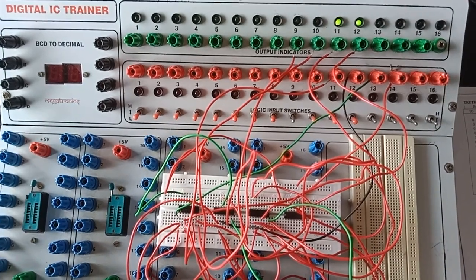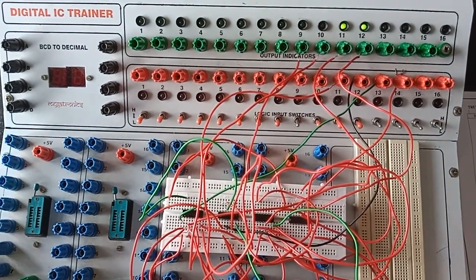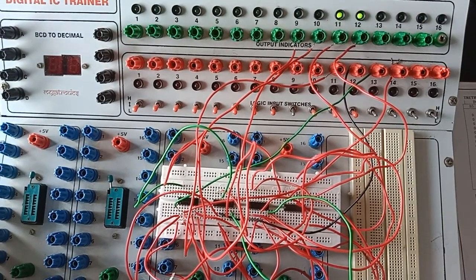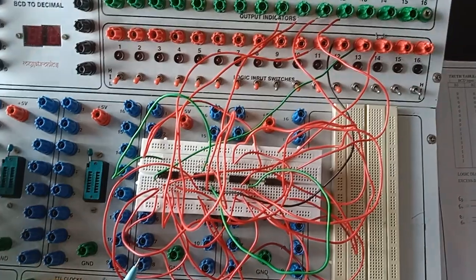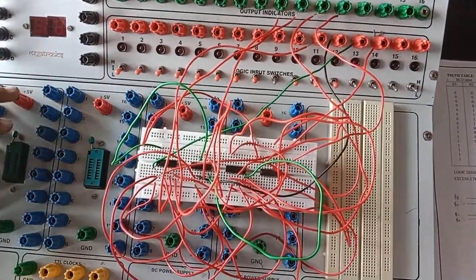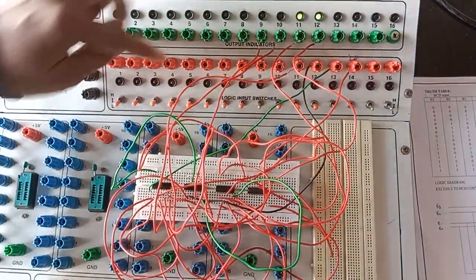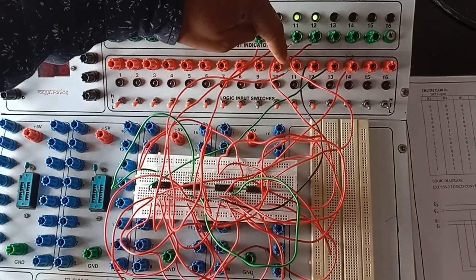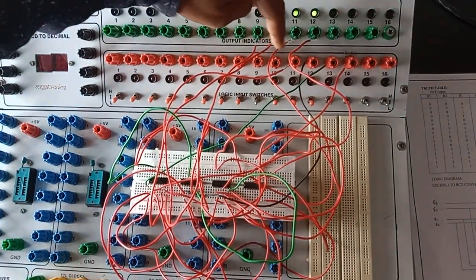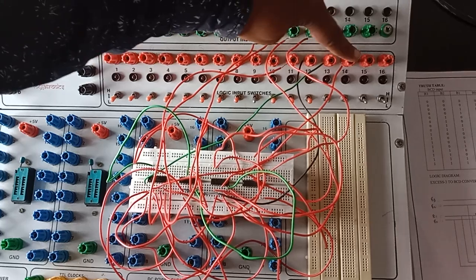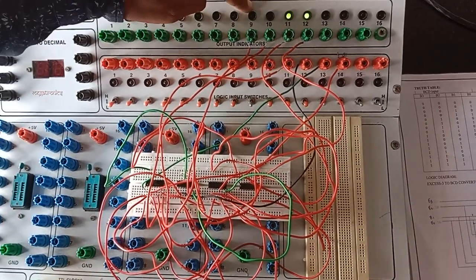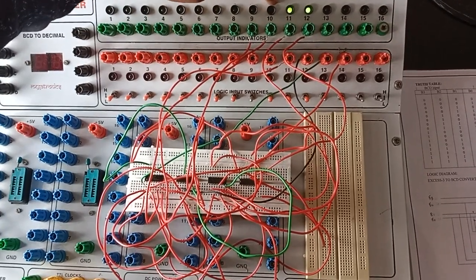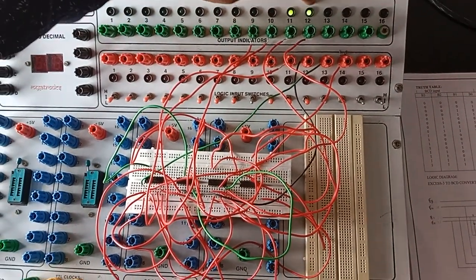So as per the logic diagram all the connections are made. The 14th pin is VCC and the 7th pin is ground for all the ICs. Depending on the logic diagram we are giving the input. So we want to verify the truth table. Our input is 0 0 0 0, which means all the values are 0. So I am getting the output E3 is equal to 0, E2 is equal to 0, E1 is equal to 1 and E0 is 1.